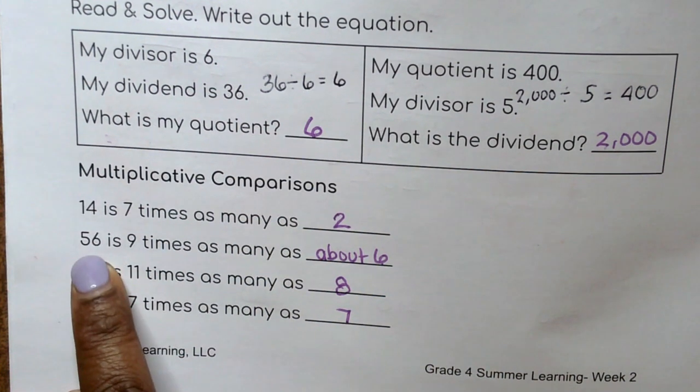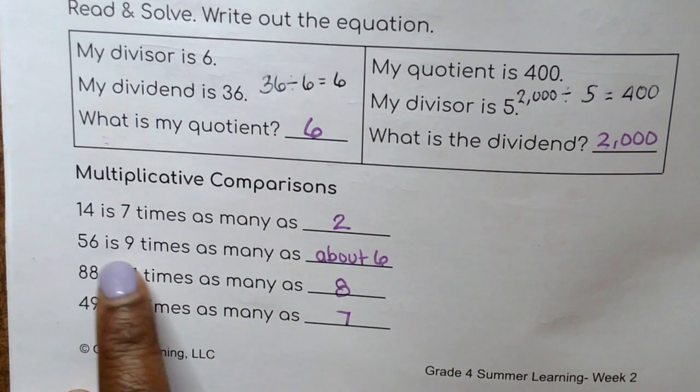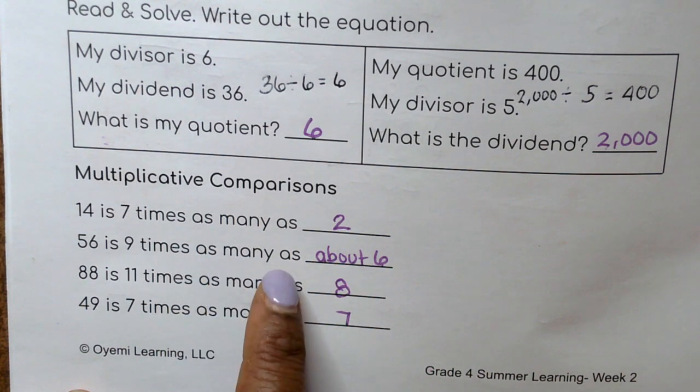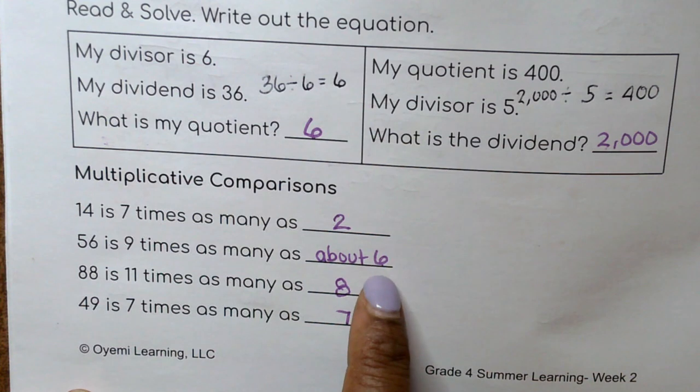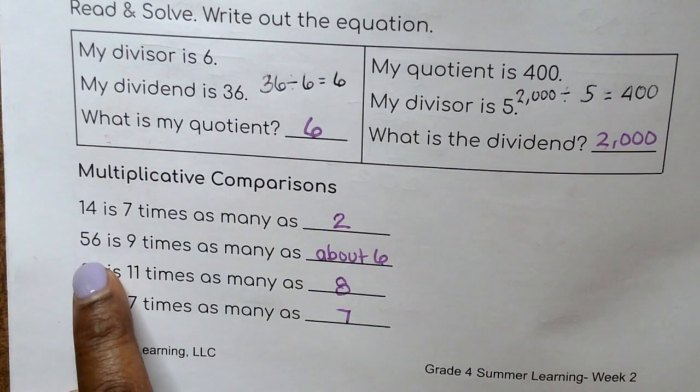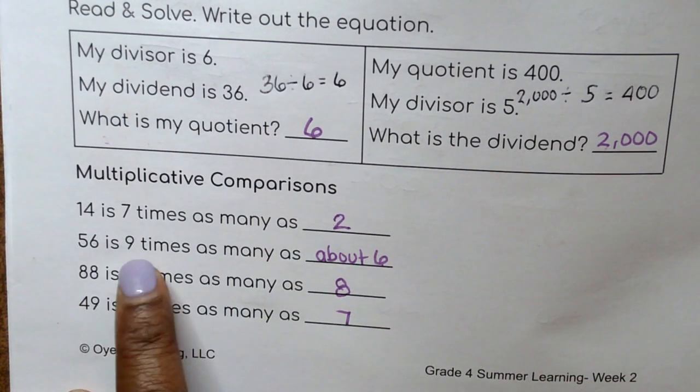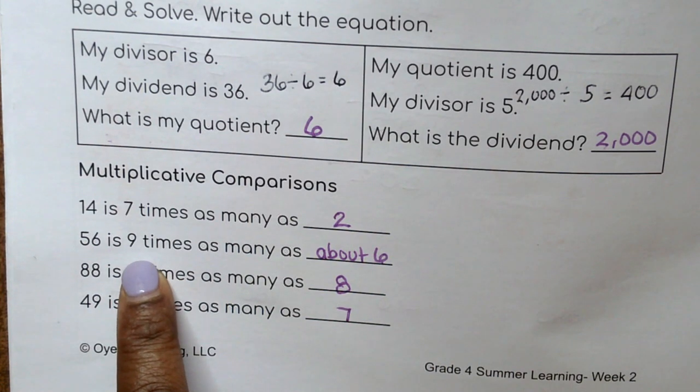Now here, 56 is 9 times as many as. Here, we put about 6 because 56 is not divisible by 9. If you look at your 9 times table, 54 is divisible by 9, but 56 is not.